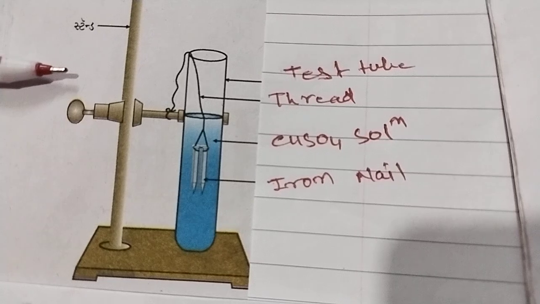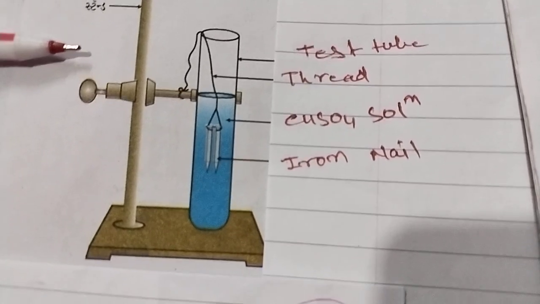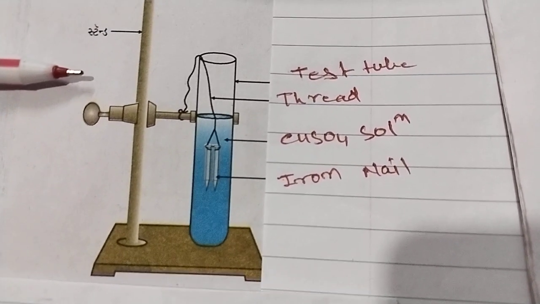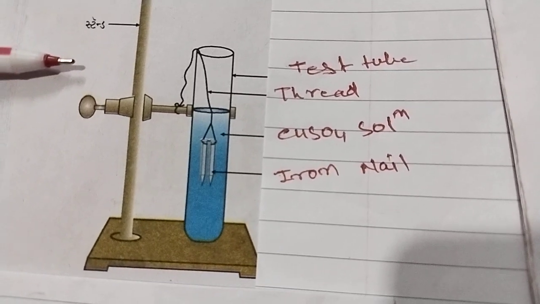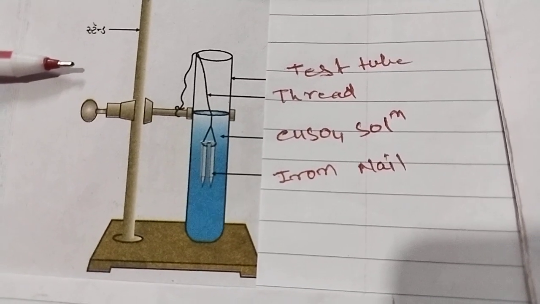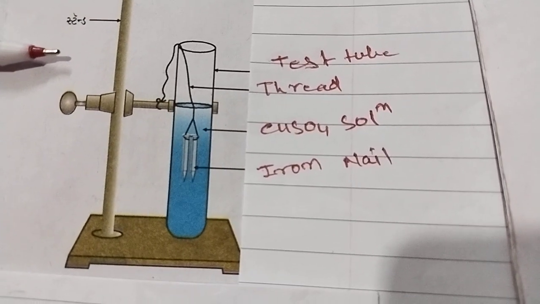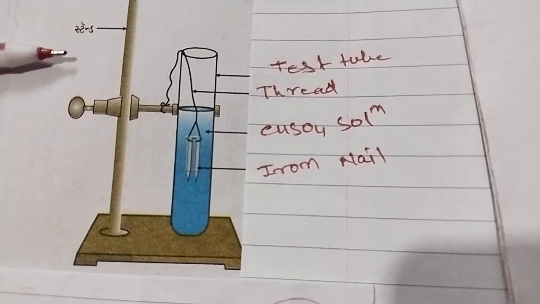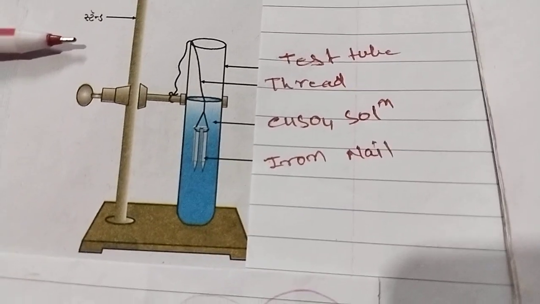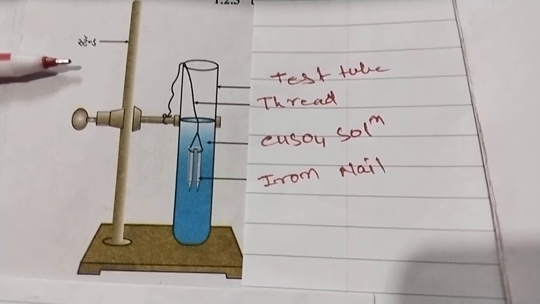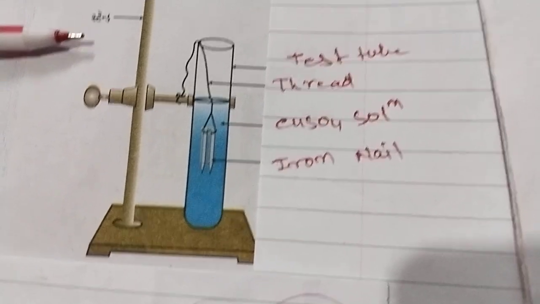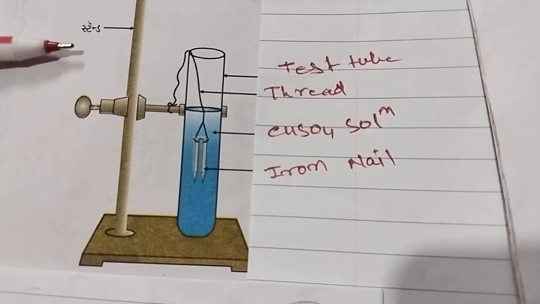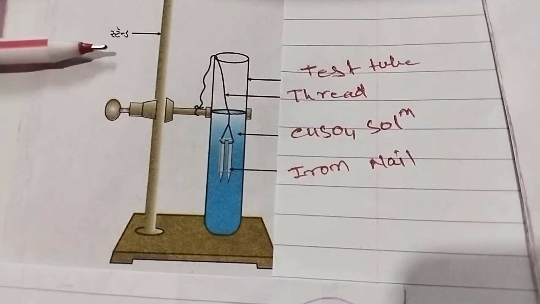Today we will discuss displacement reaction. To discuss this, first we have to discuss the definition. So what is a displacement reaction, student? In any chemical reaction, when a less reactive element is displaced by a more reactive element, this type of chemical reaction is called a displacement reaction. What happens here? The less reactive element is displaced by the more reactive element.